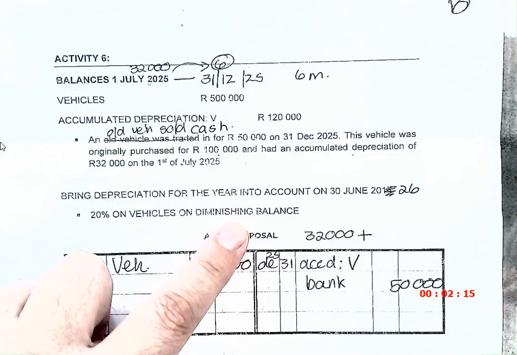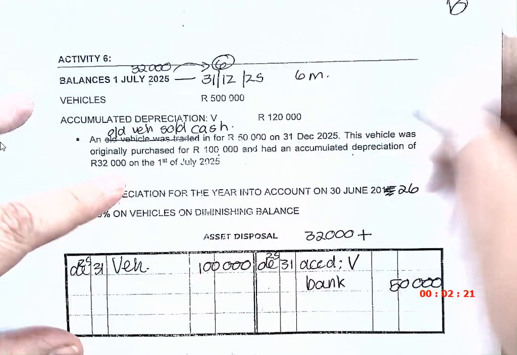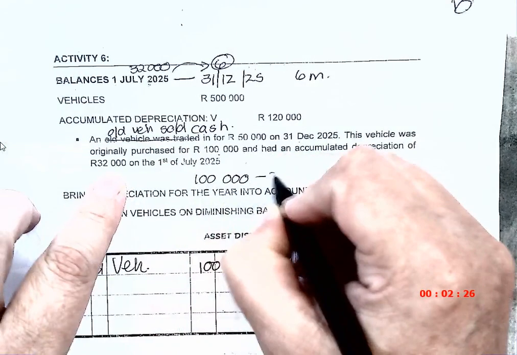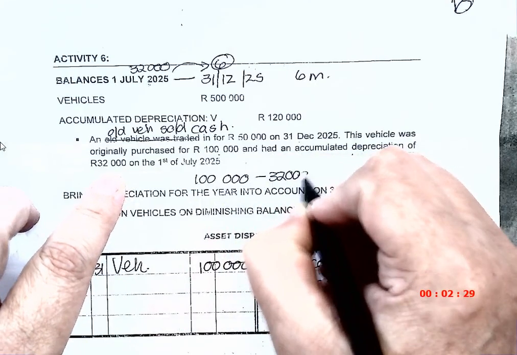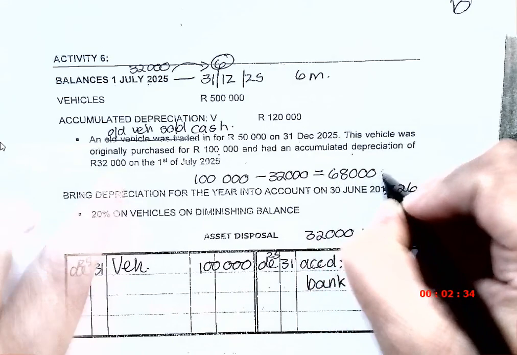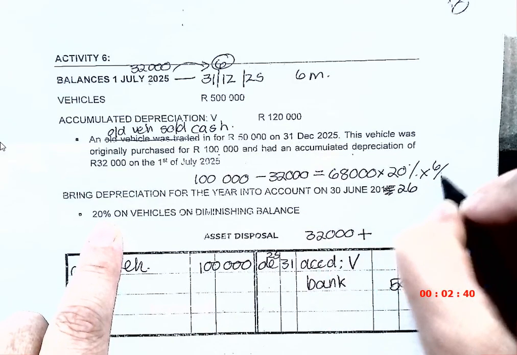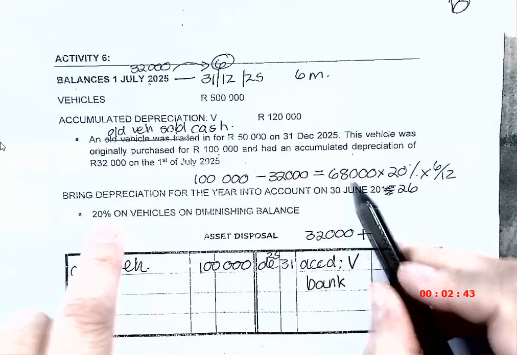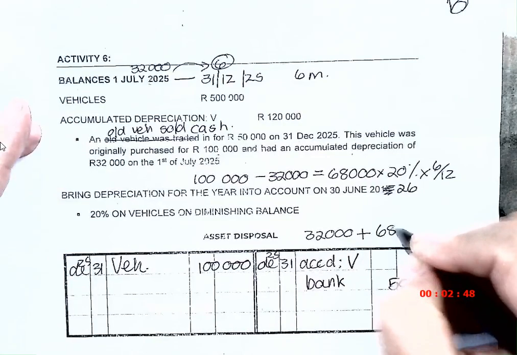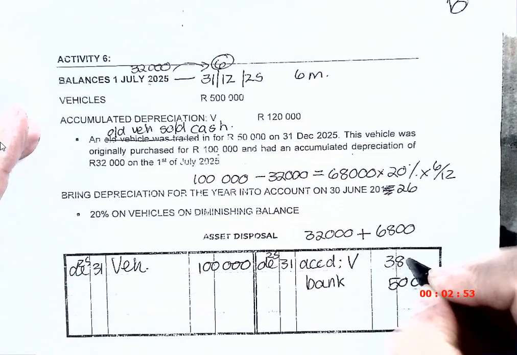Now, they tell me it's on diminishing balance, so I need to get the carrying value. How do I get carrying value? Cost price is 100, less accumulated 32, so my carrying value is 68. On the 68, I work out 20% for 6 months. Because it's 6 months, 20 becomes 10, which gives me 6,800. So those two together give me 38,800.